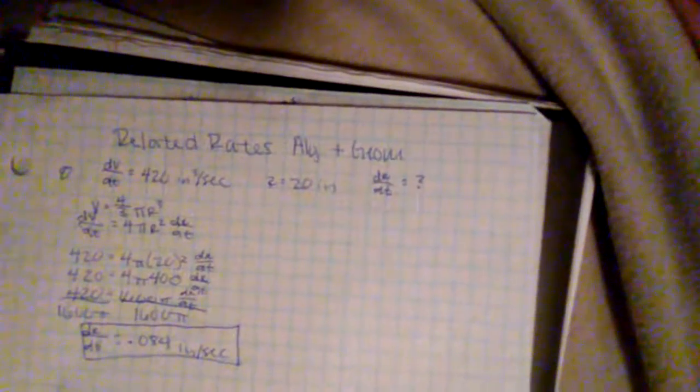Part B is, if the balloon is inflated at a constant rate, does the radius also increase at a constant rate? Why or why not? So we know that the increase of the radius is this number here. If we plug any number in, there is no place to plug a number in. So every number that we could possibly plug in would always be 0.084, which lets us know that the rate is constant and the radius will always increase at 0.084.